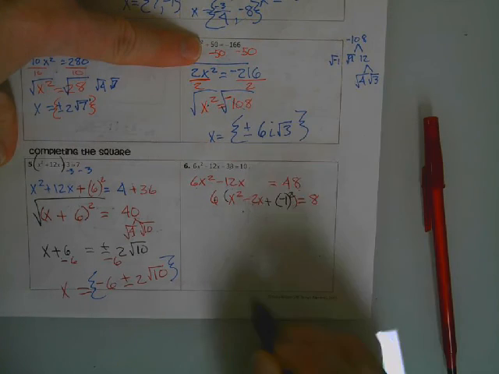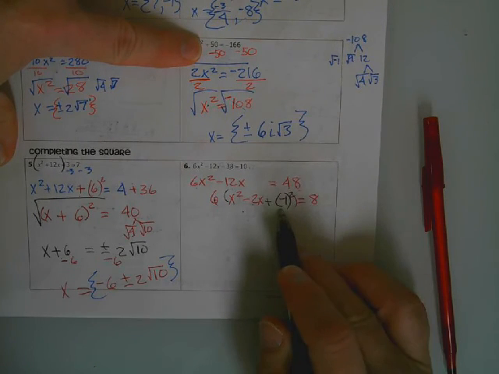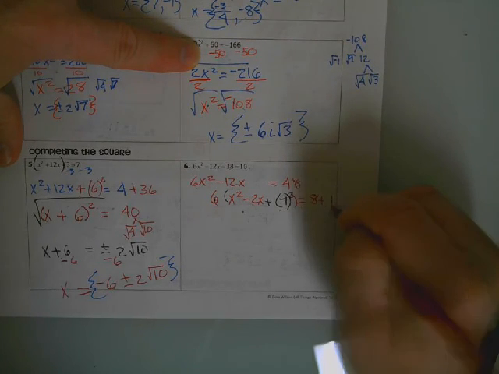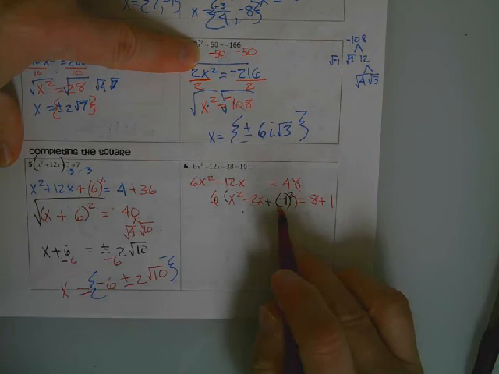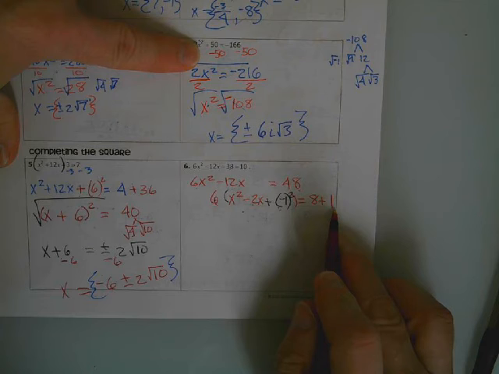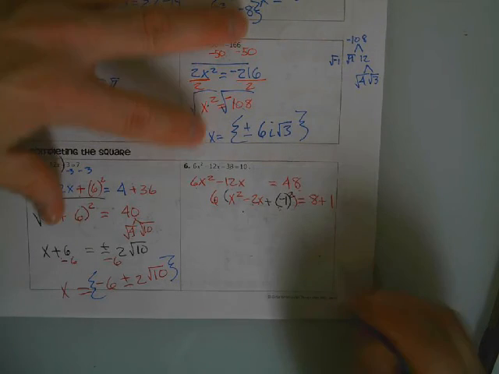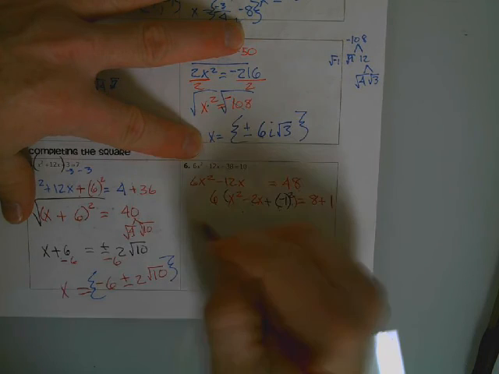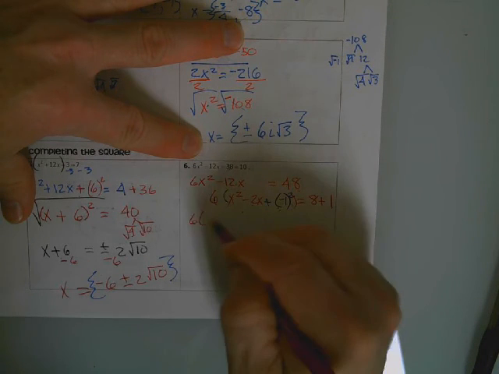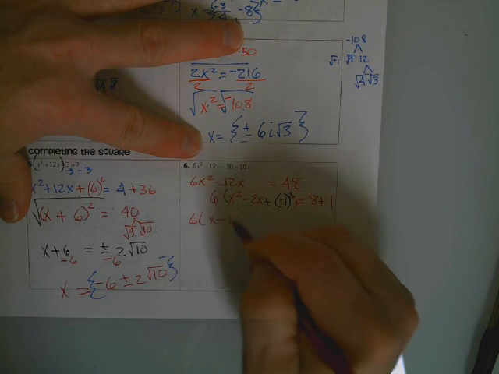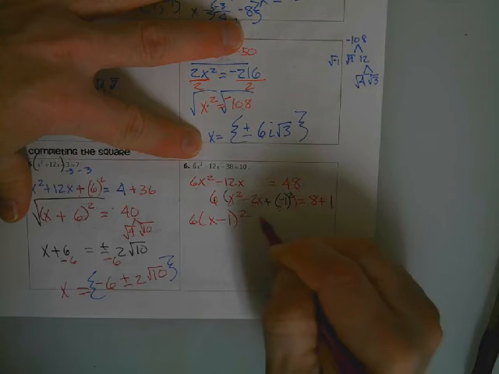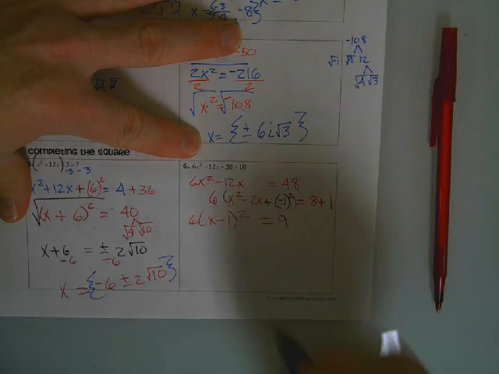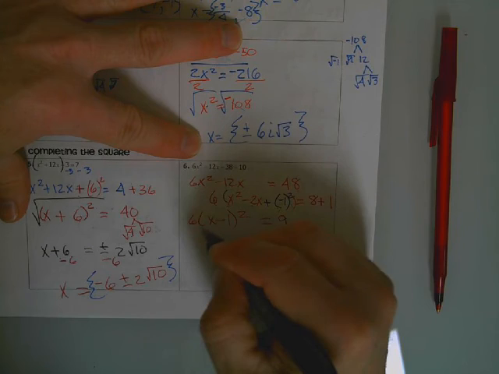I square that. If you square negative 1, negative 1 times negative 1 is positive 1. So if I add a positive 1 to this side of the equation, I have to add the positive 1 to this side. So now I can factor this into x minus 1 squared. Okay? And I can take the square root of both sides.